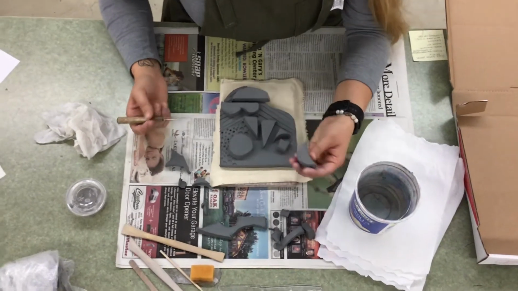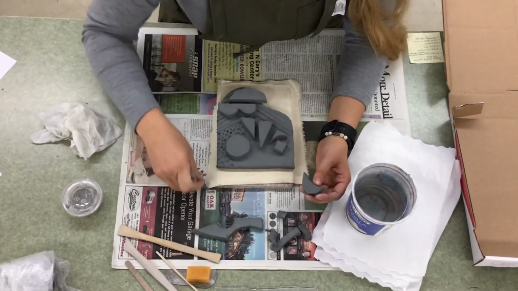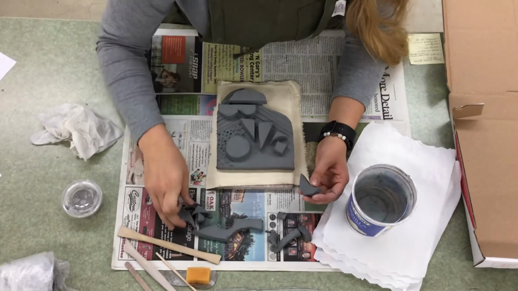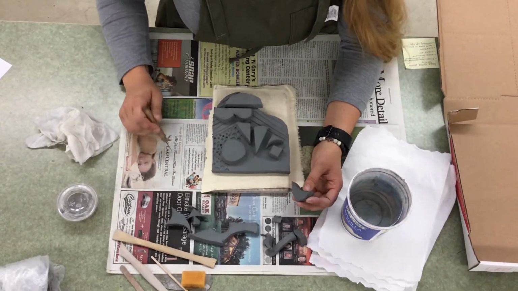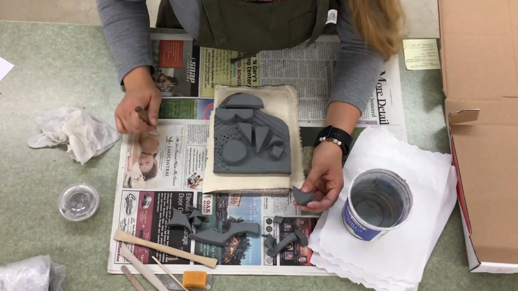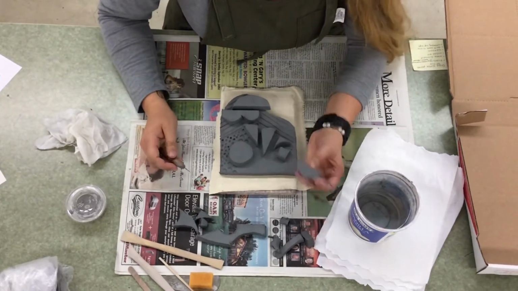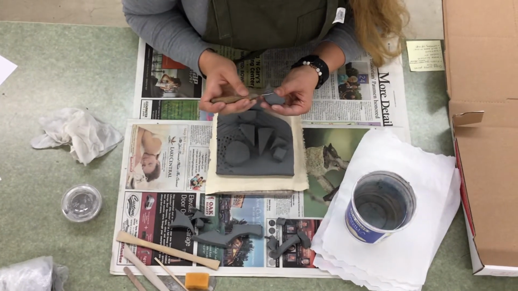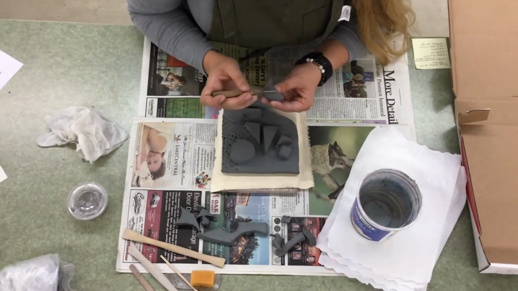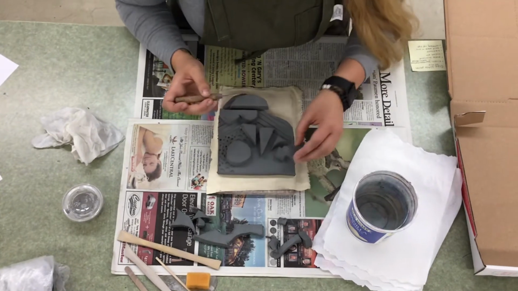So if you watched the clay video in the first assignment in Google Classroom, we learned about slip, score, and slab. So what you do is you take your slab and you are going to score it. This is how we are going to attach it.